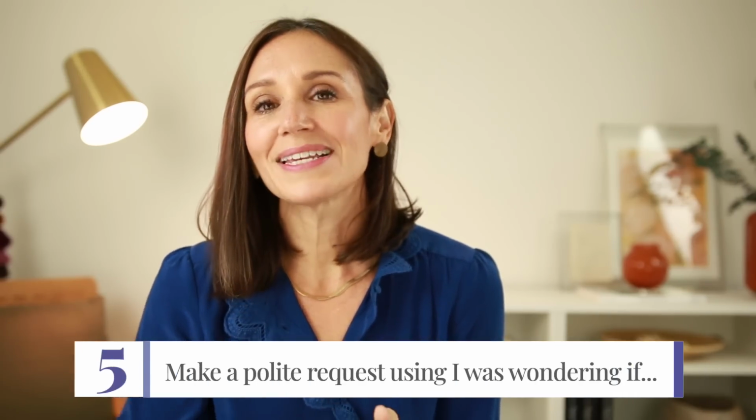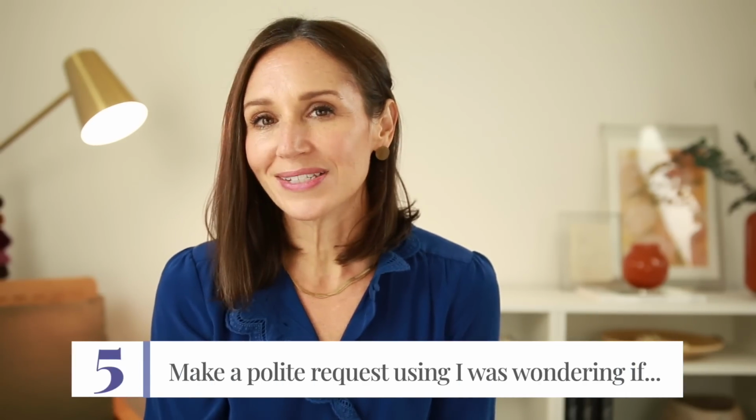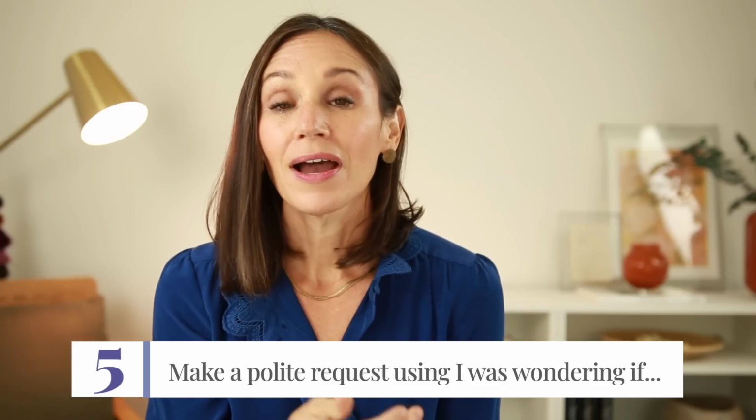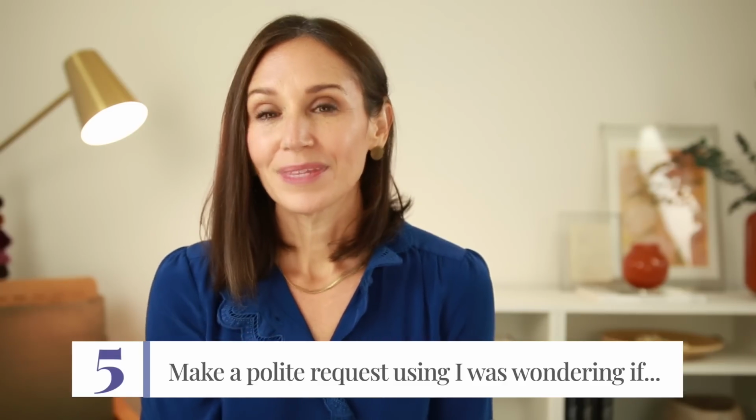Our fifth use of the past continuous form is in making a polite request using the structure, "I was wondering if." In using this highly polite, indirect way of making a request, we're using the past continuous form. We tend to use this structure when we want to be overly polite because we're worried someone will say no.